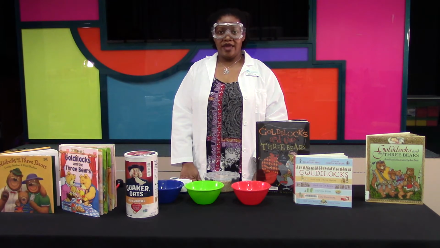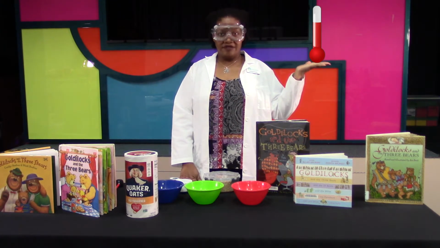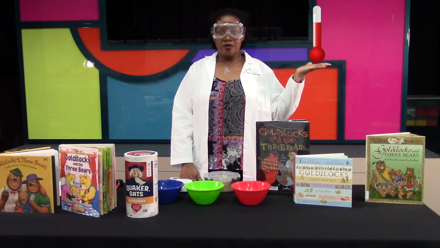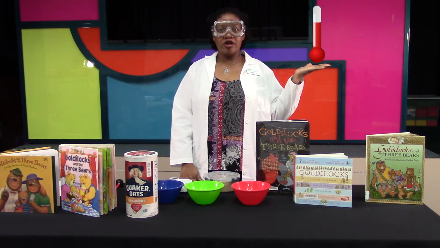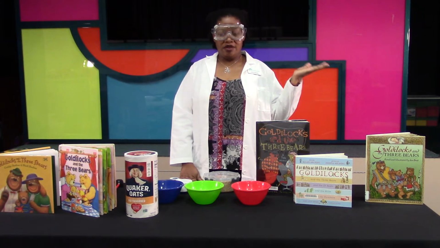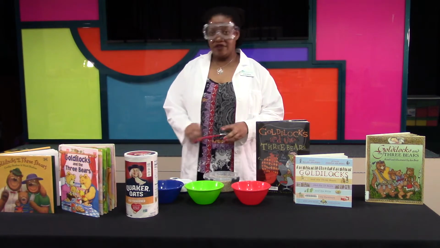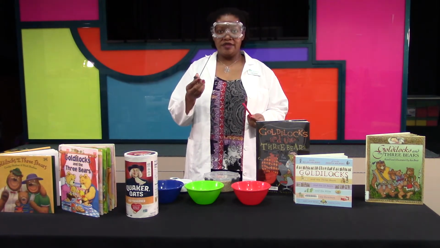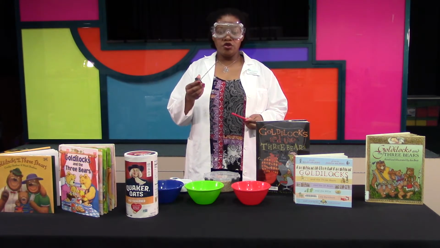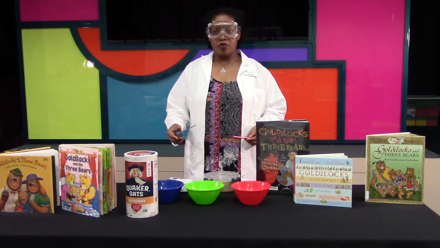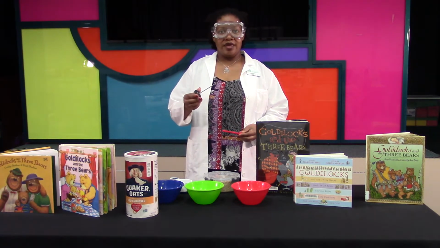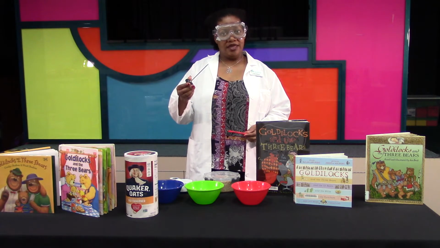Next up, we have the dependent variable. The dependent variable is what you are going to measure or observe in your experiment. For us, the dependent variable is going to be the temperature. We're going to measure the temperature of our oatmeal throughout this experiment at 5, 10, and 15-minute intervals.